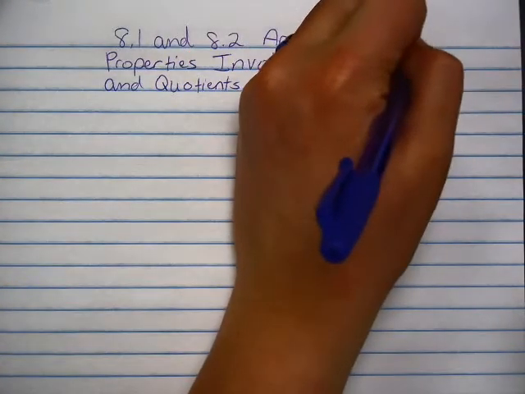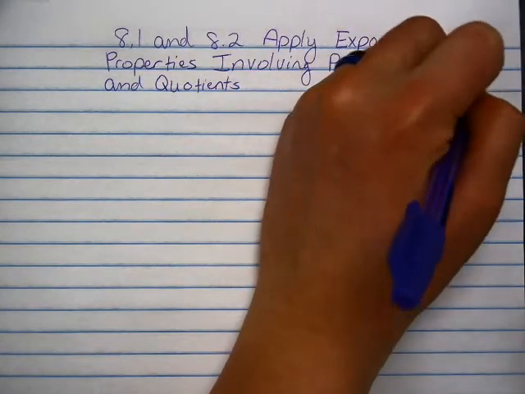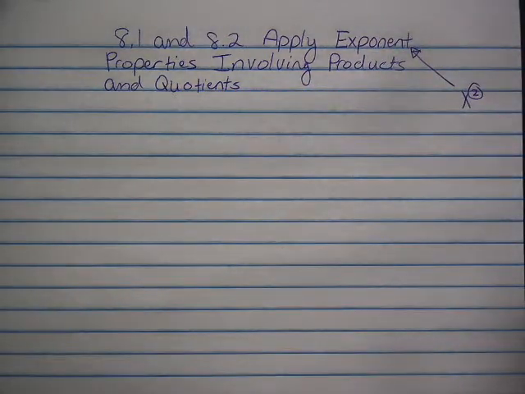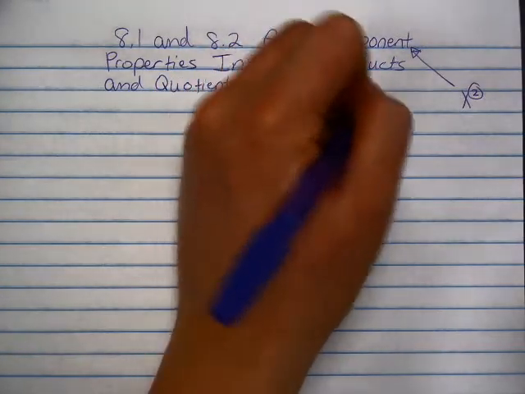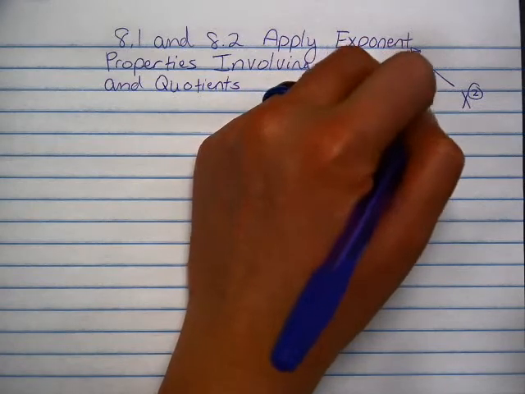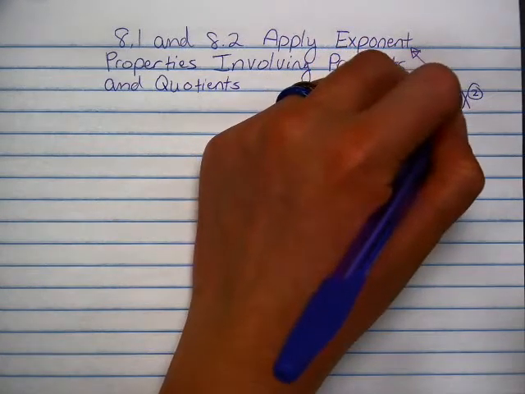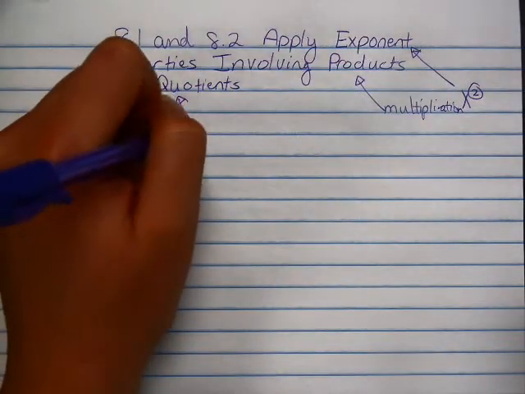Welcome to section 8.1 and 8.2 where we are going to apply exponent properties involving products and quotients. So let's just talk about an exponent. It is something like x squared. The squared is the exponent. Products is just another word for multiplication, and quotients is just another word for division.